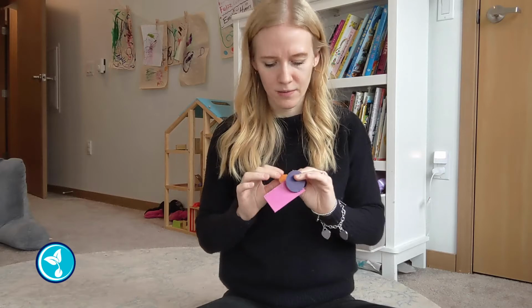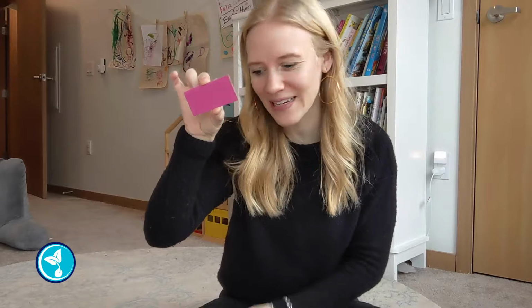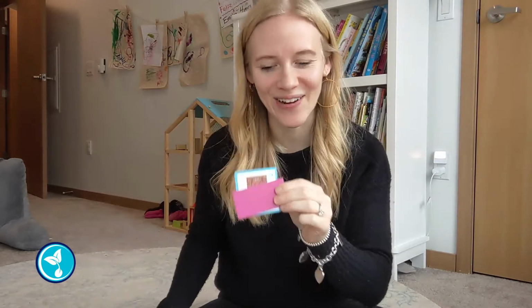A rectangle has 2 short sides and 2 long sides. This shape kind of looks like a rectangle, but all the sides are equal, so that's not it. This shape goes round and round and round. Yeah, that's a circle. That's not a rectangle. This shape has 2 short sides and 2 long sides, so that's a rectangle. Both of these shapes are rectangles. Let's try another one. You ready?